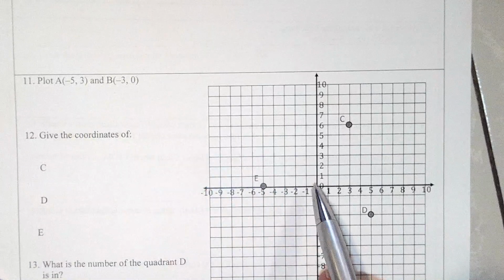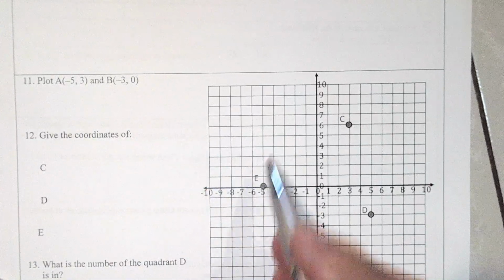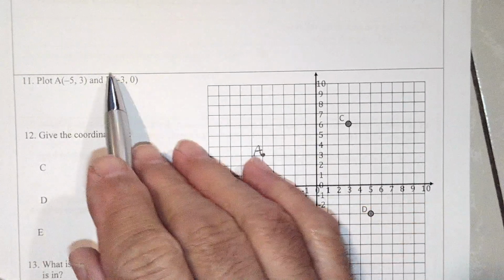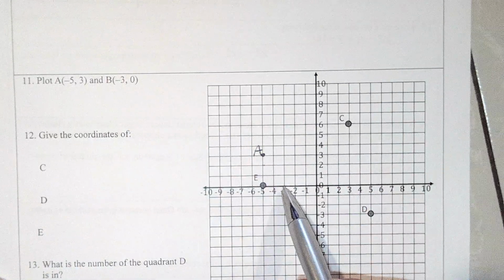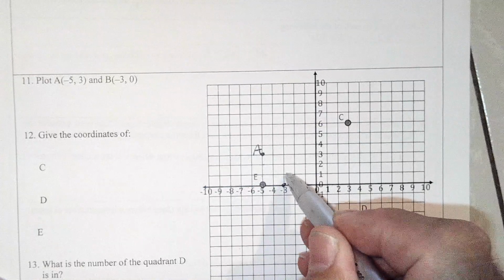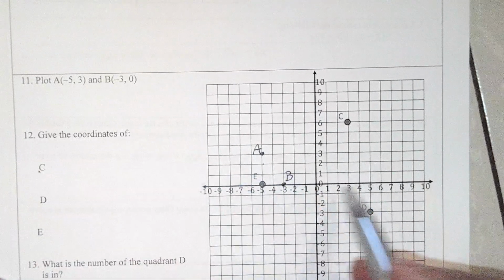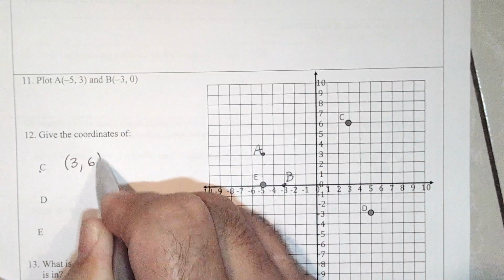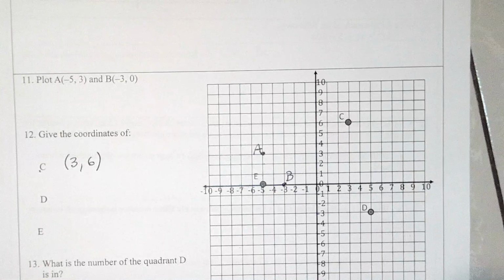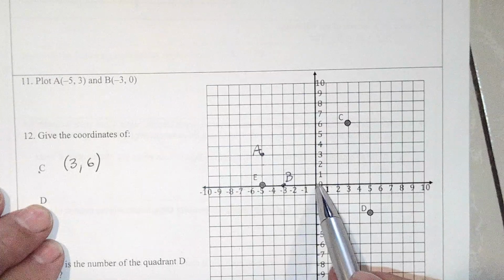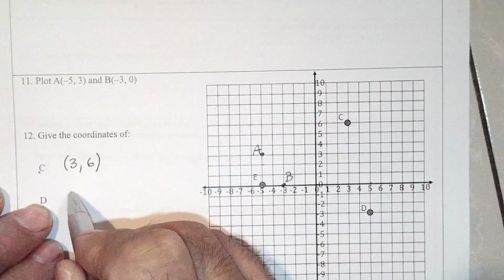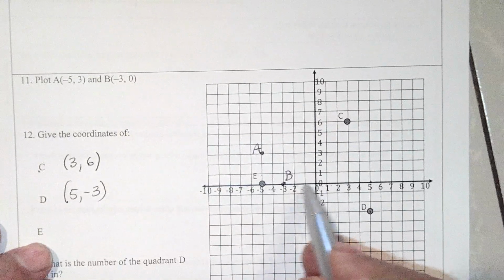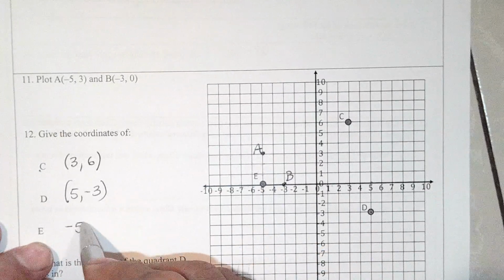Plot A at -5, 3. 1, 2, 3. Plot B at -3, 0. C is at 3, 6. In parentheses, correct notation for a point. D is at 5, -3. And E is at -5, 0.